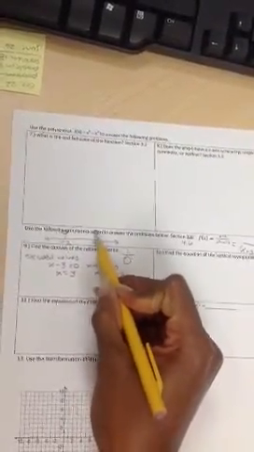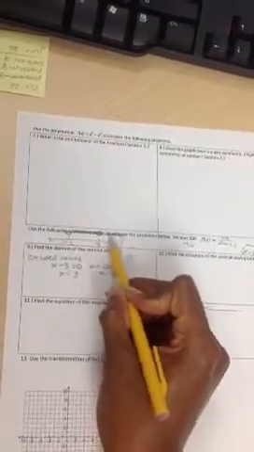So our domain is all of the x values we can possibly have. We can have everything on a number line we want, except we can't have -2 and we can't have +3. Anything between that we can have, anything to the right of 3 we can use, and anything to the left of -2 we can use.